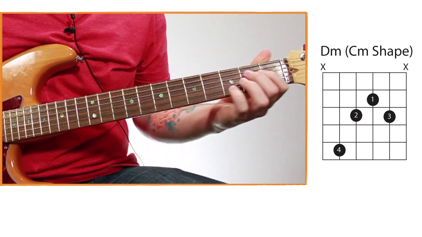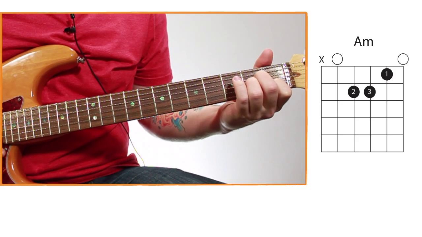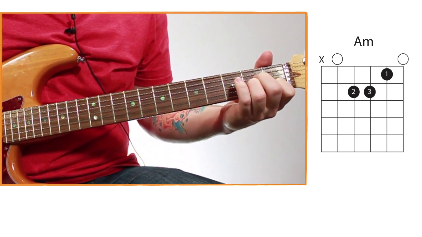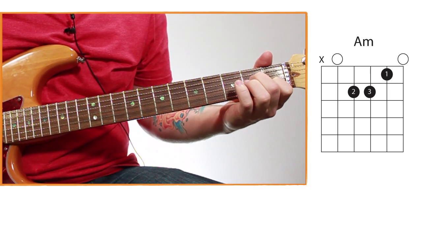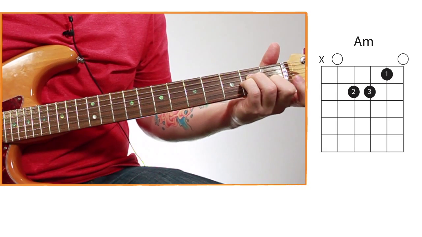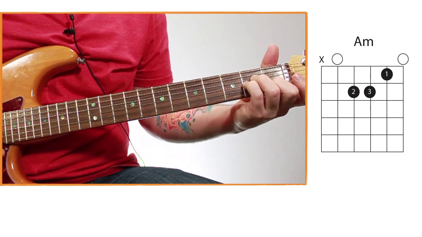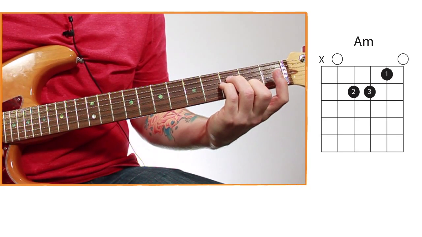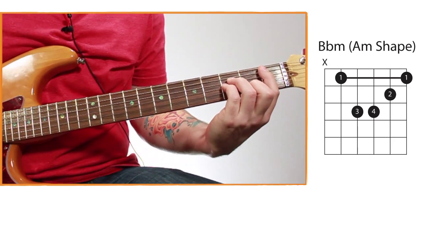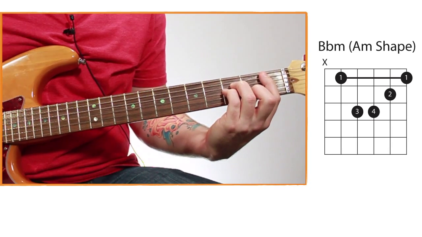Now we're going to turn the A minor into a movable chord. So this becomes a really basic bar chord that you should already know. But if you replace your second, third, and first fingers with your third, fourth, and second fingers like this to hold the A minor, then you just slide up half a step and replace the two open strings with the bar, then you have this bar chord. Now I'm playing a B flat minor chord using the A minor shape.